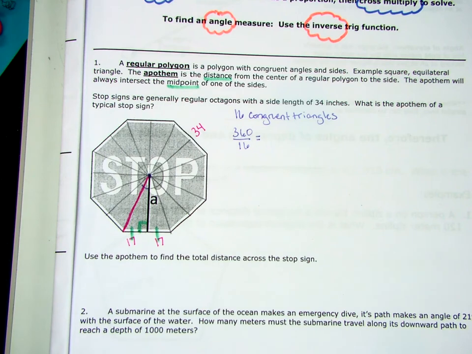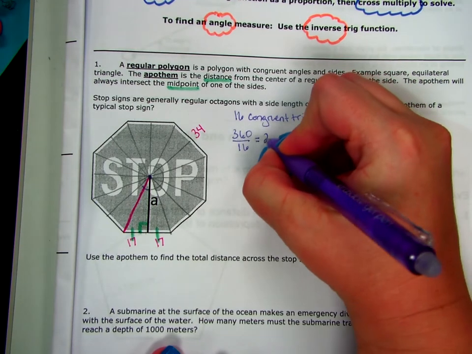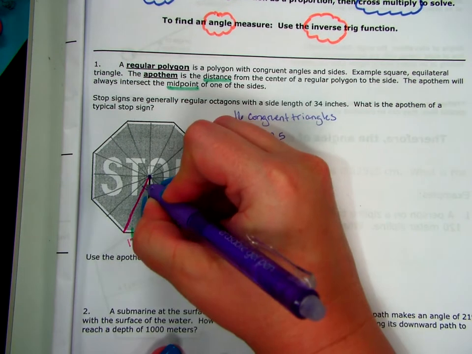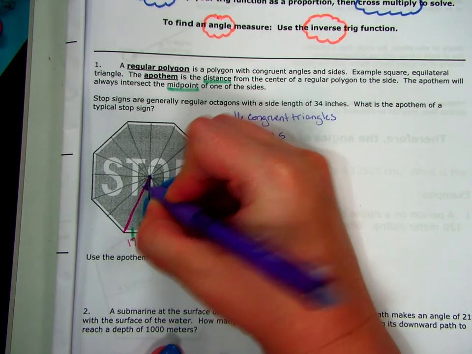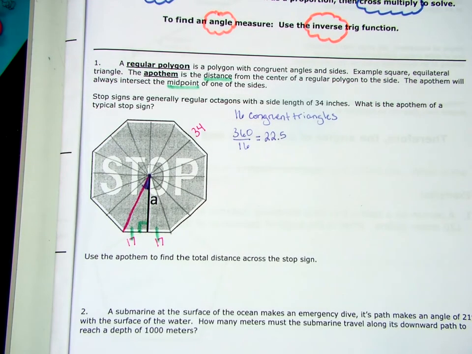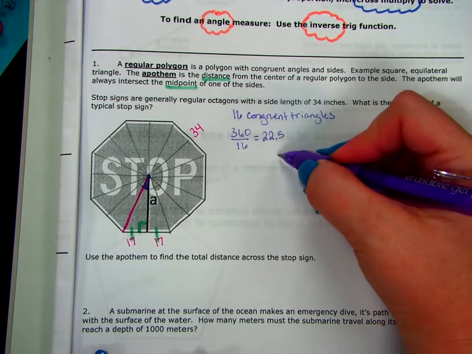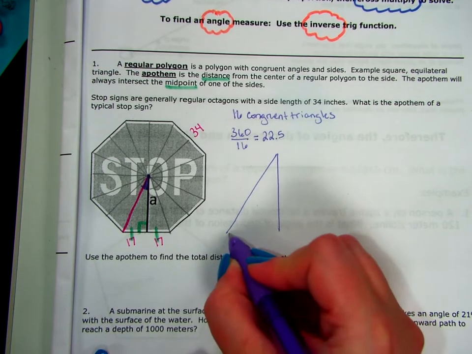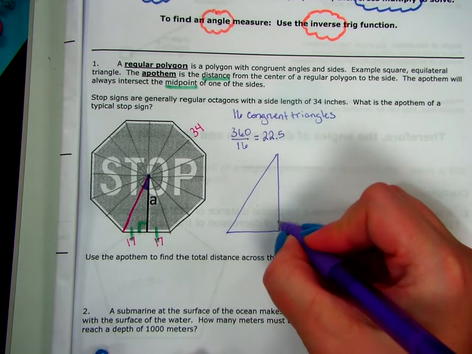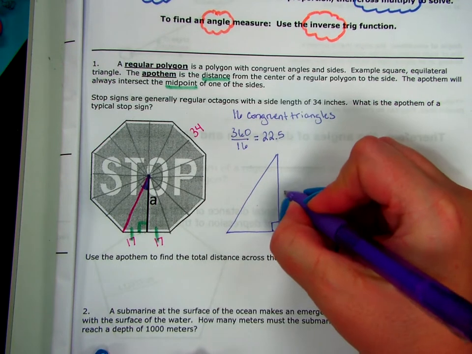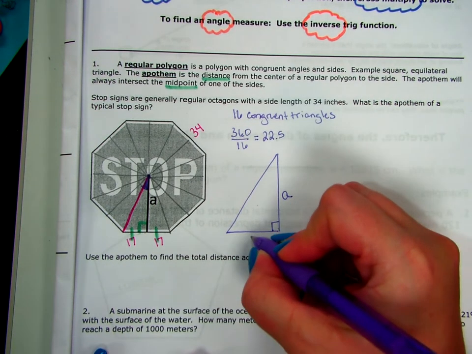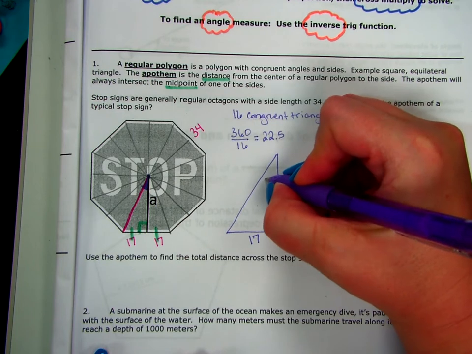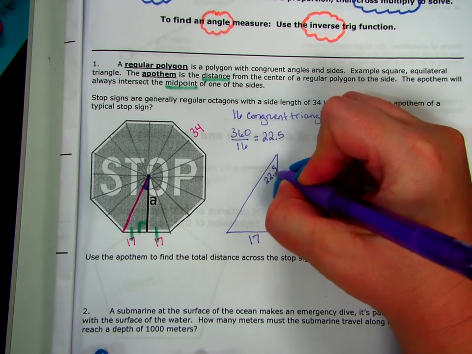Thank you. All right, so what is 360 divided by 16? 22.5. So that's going to be this angle right here. It's hard for me to fit it in there, so a lot of times when the picture isn't big enough, I'll just resketch the triangle that I'm working with a little bit bigger. So I want to find this apothem. I know this side is 17, and I know this angle is 22.5.